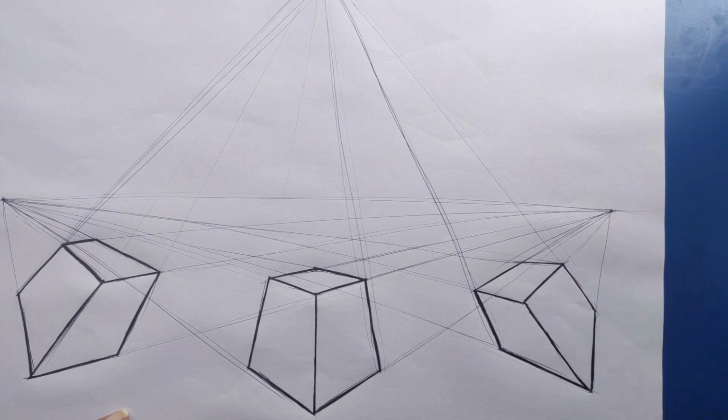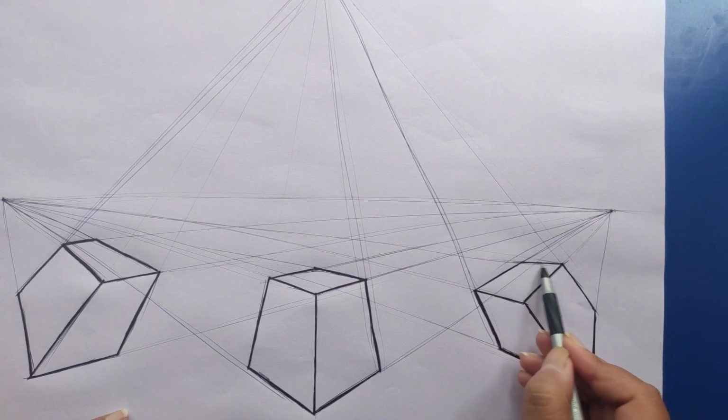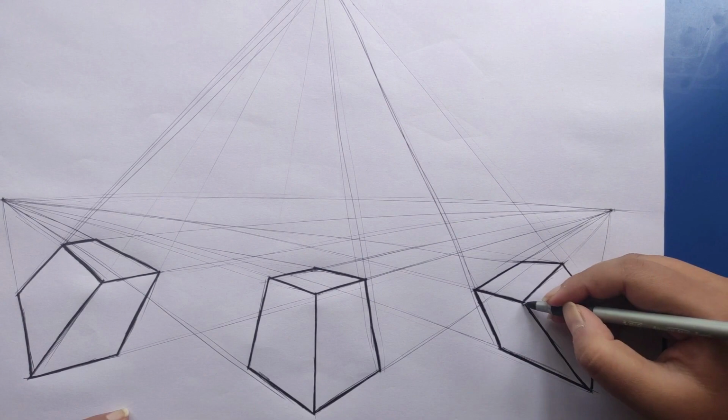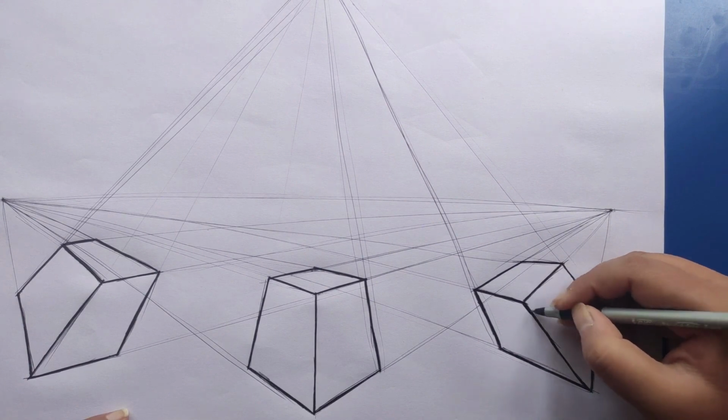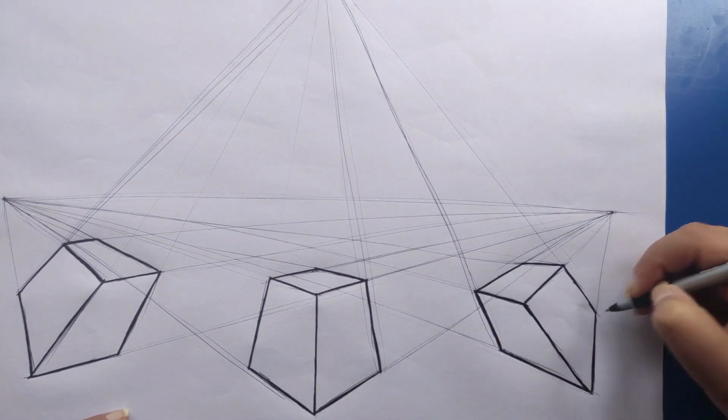Unlike one or two-point perspective, which rely on one or two vanishing points, three-point perspective, as the name suggests, adds a third vanishing point, creating a greater sense of depth and space.